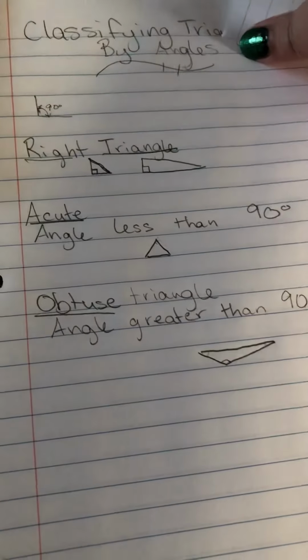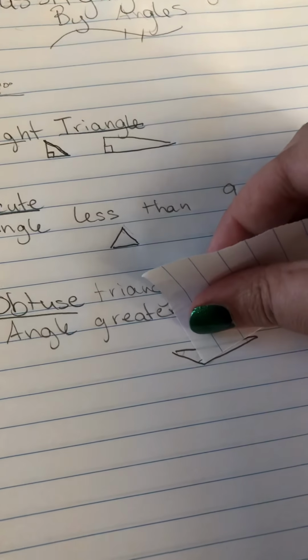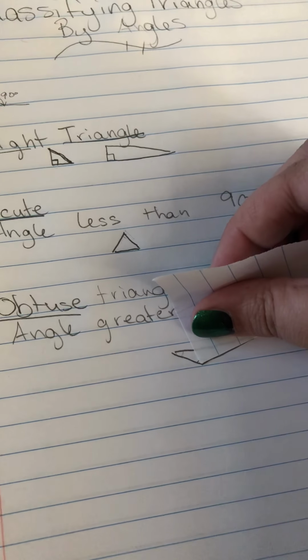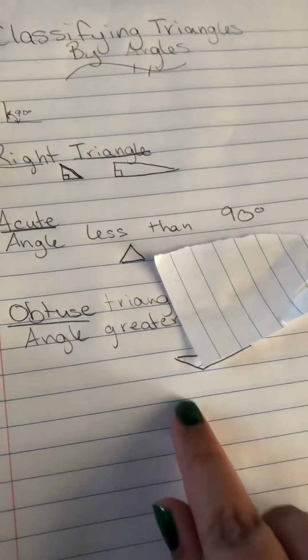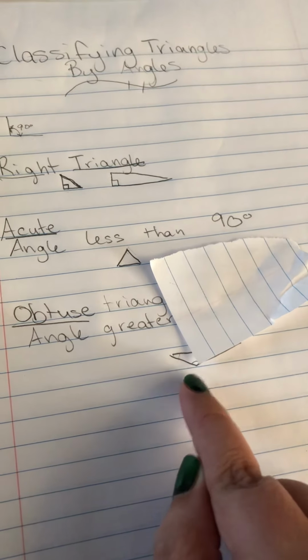And again, I can use that piece of paper to see, so I line it up against the bottom line, and you can see that this side comes way beyond that perfect edge of the paper, making this an obtuse angle.